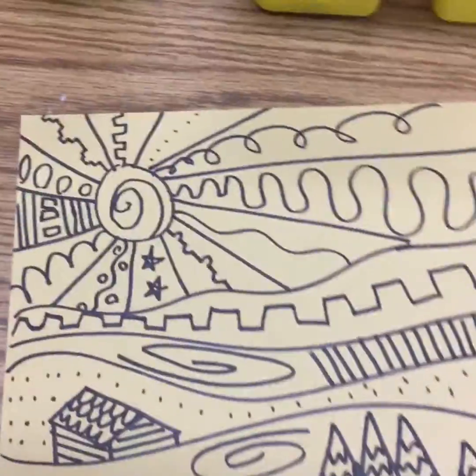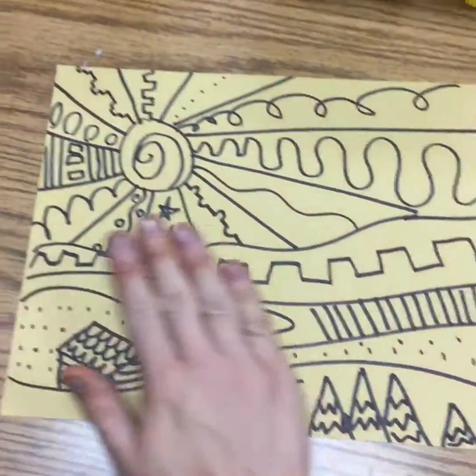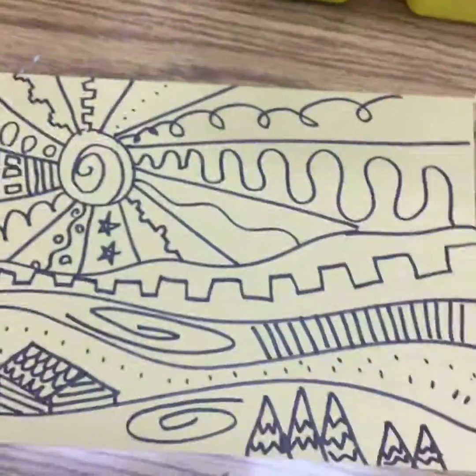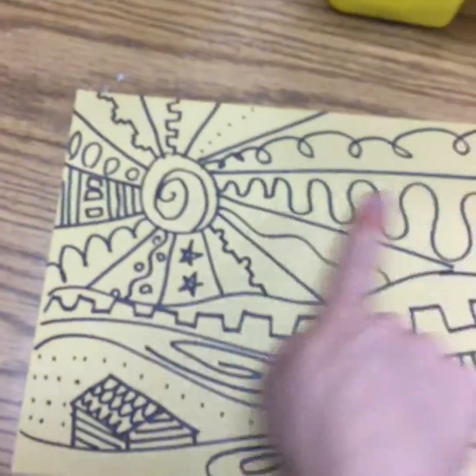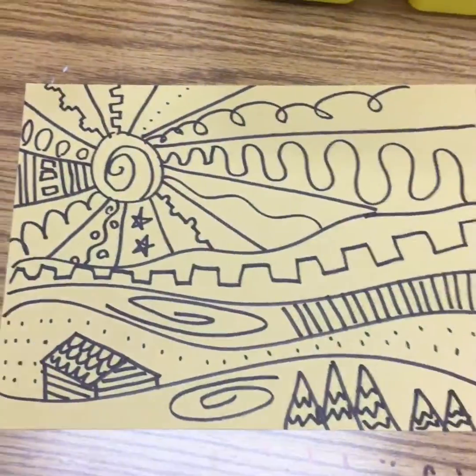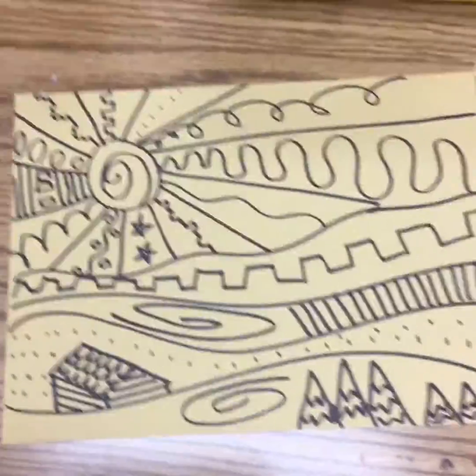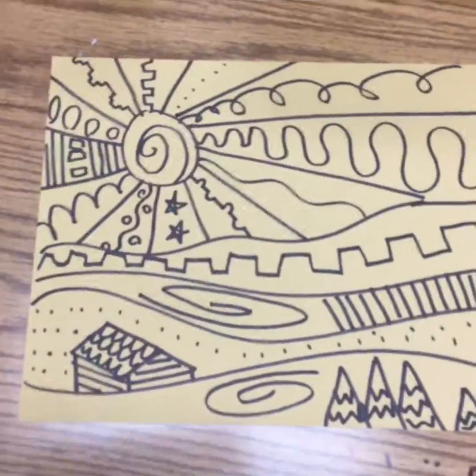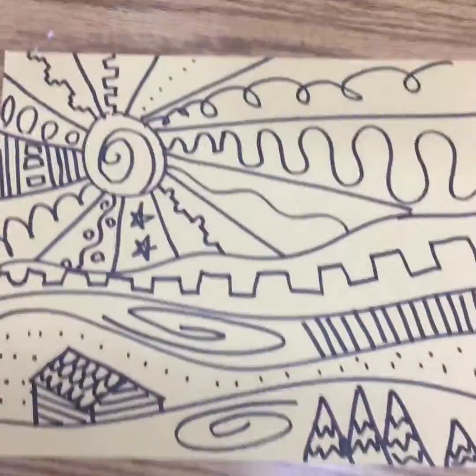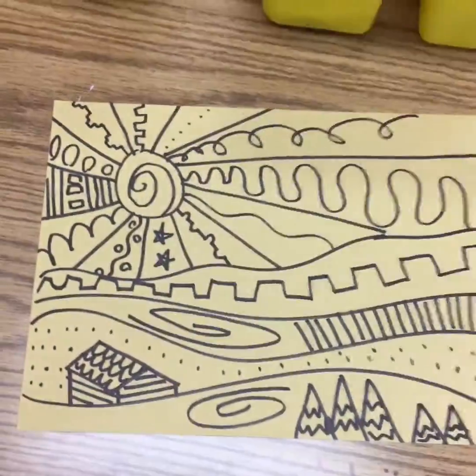So now I have added pattern to the whole thing, even the ground and all the sky. You want to make sure that you definitely fill up all the rays with different patterns. Split it up, be creative. There's plenty of different lines and patterns to choose from. You can even make up your own if you would wish to.